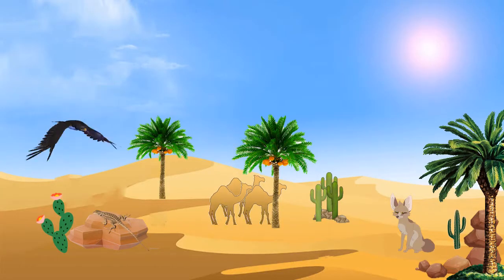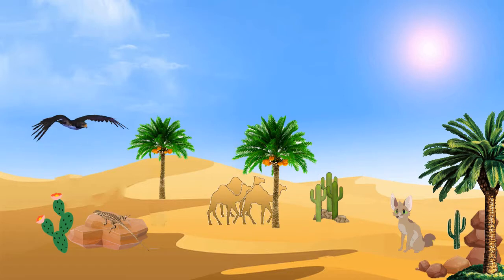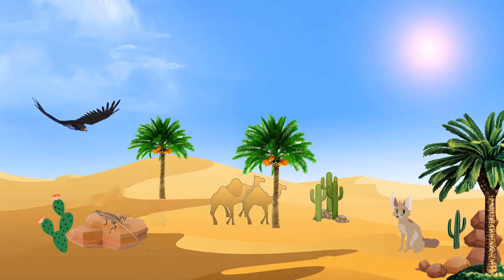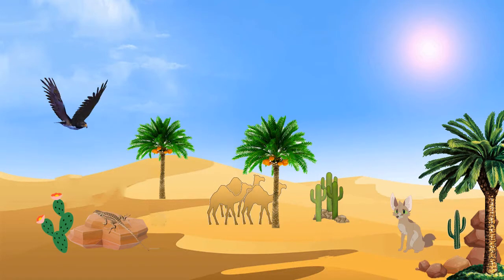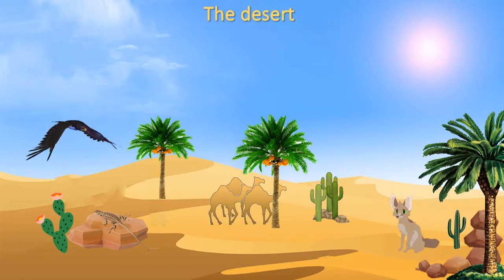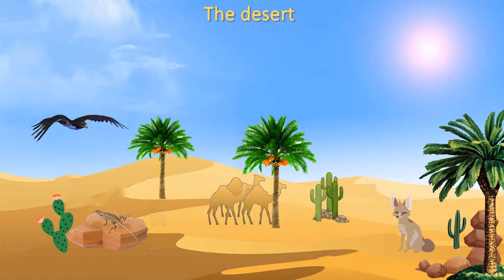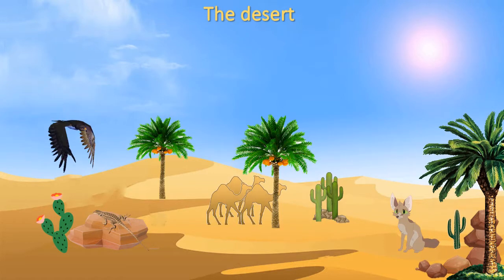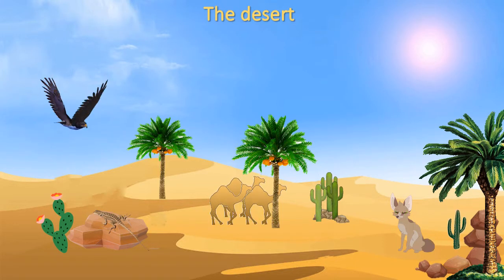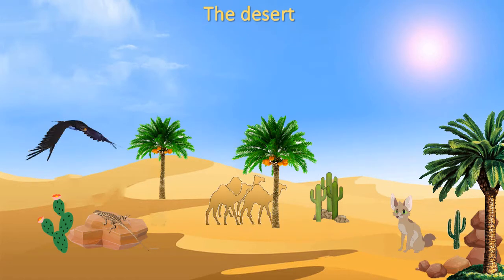Moving on to talk about another interesting habitat, which I know you're all familiar with. So, do you know the name of this place in front of us? Well done! It is called the desert. The desert is a large region that gets very little rain each year. Very few plants and animals live and survive in desert areas.